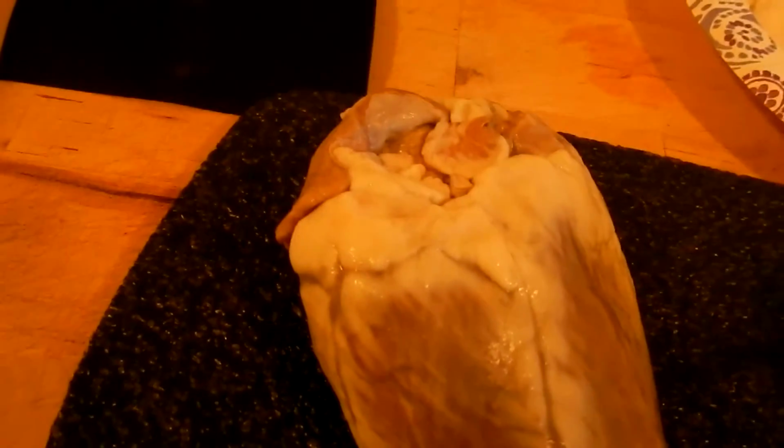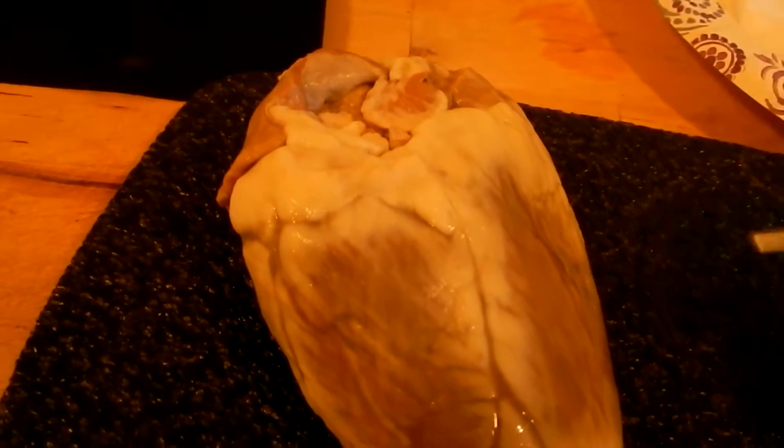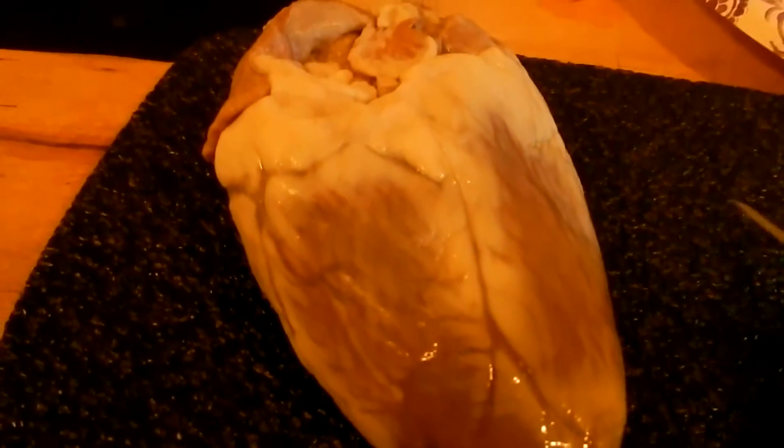The two ventricles, the right and the left, are the two lower chambers of the four muscular chambers of the heart. And the pulmonary arteries, which we saw earlier, carry the deoxygenated blood from the right ventricle to the lungs for oxygenation.